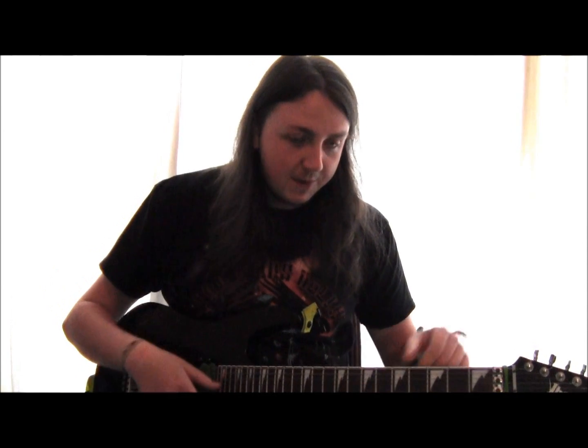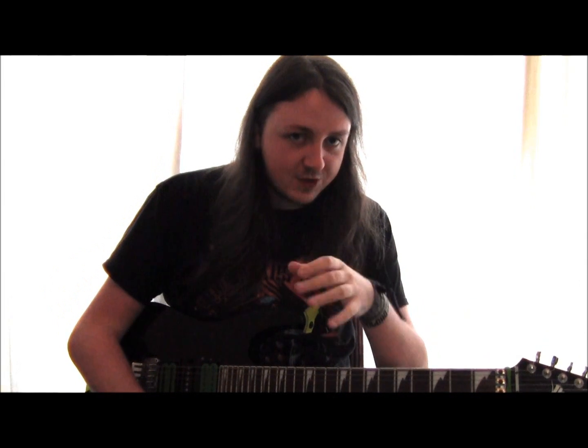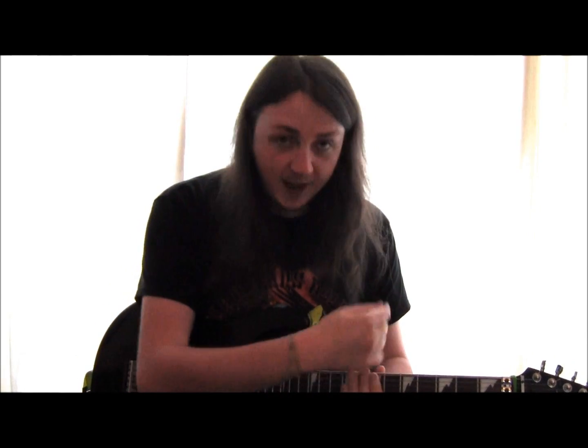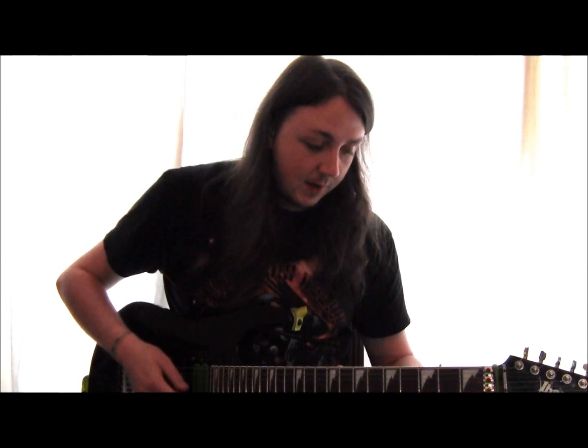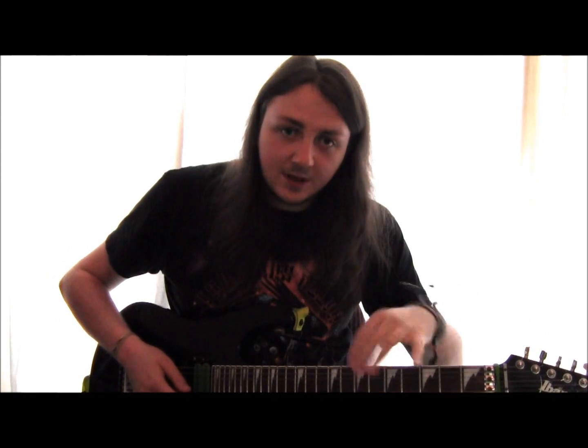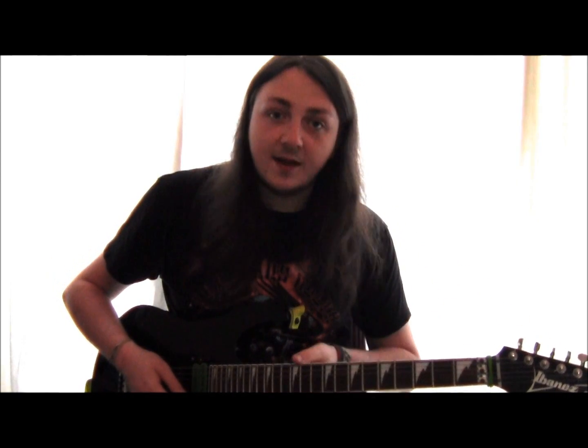So let me just begin by demonstrating it. We're going to go from the 6th string up to the 1st string, move up a fret, back down, up, down, all the way up to the 12th fret, and back down. I'll give you just a little wee sample of how this will work, ascending then descending.